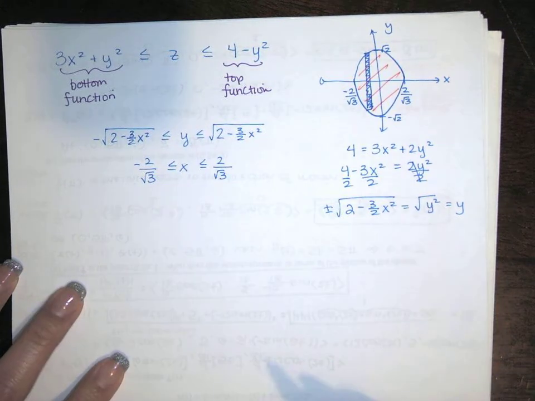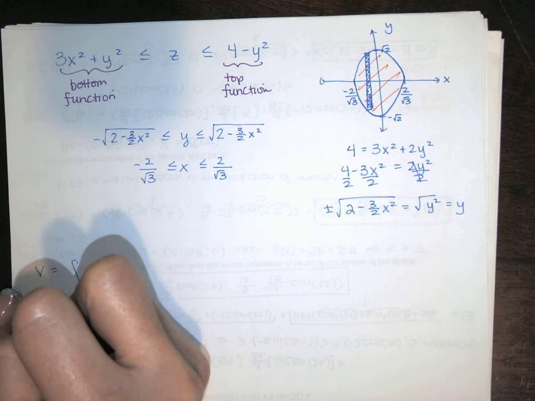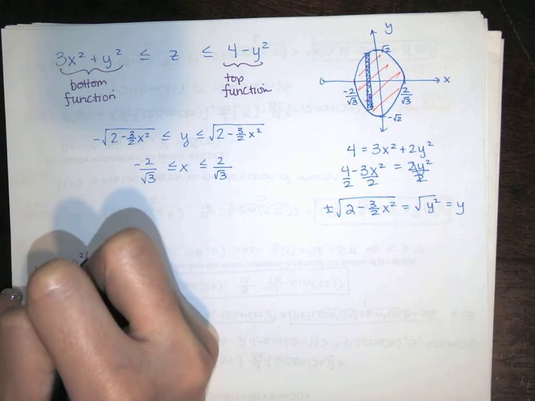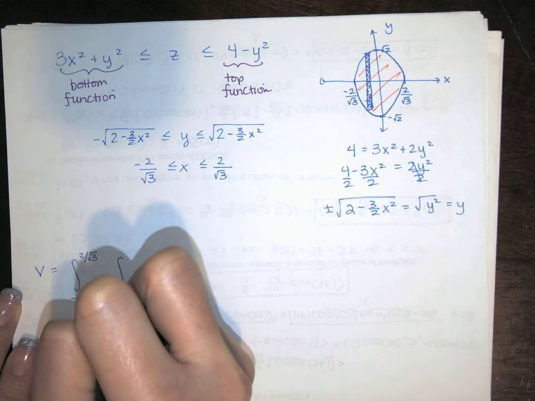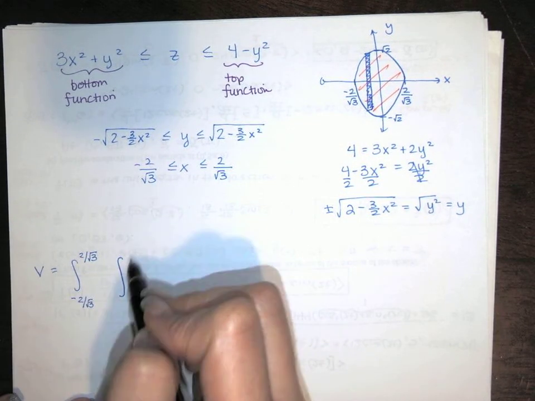And that's enough. So the constant bounds go on the outside. X goes from that lower bound to this upper bound. The variable bounds for y that depend on x, they go next.